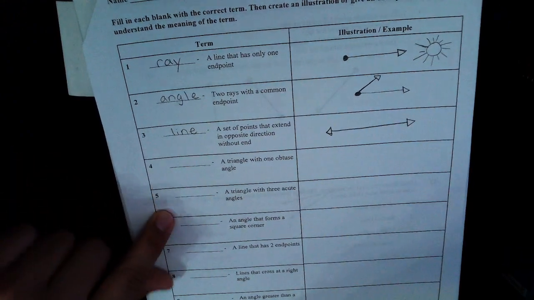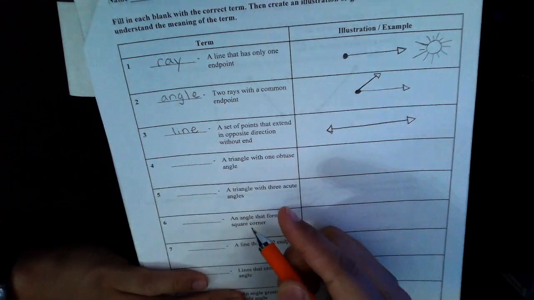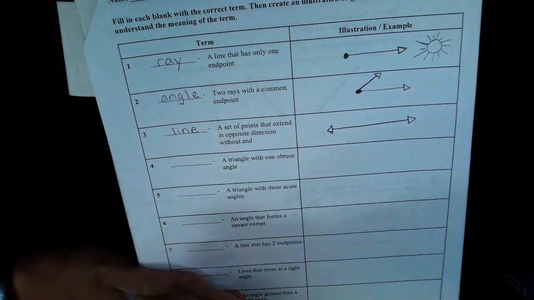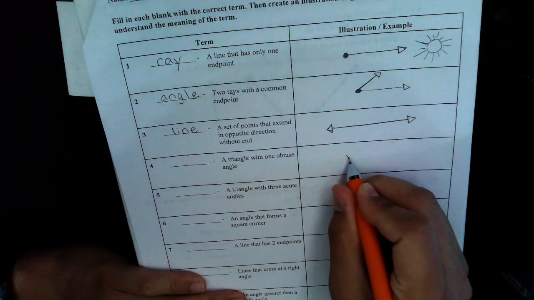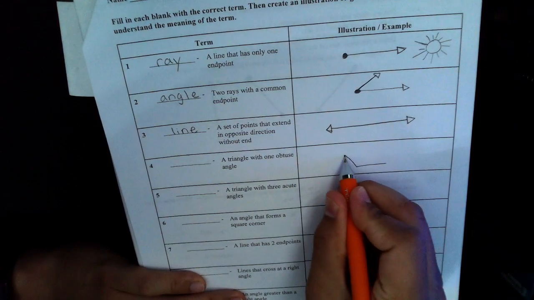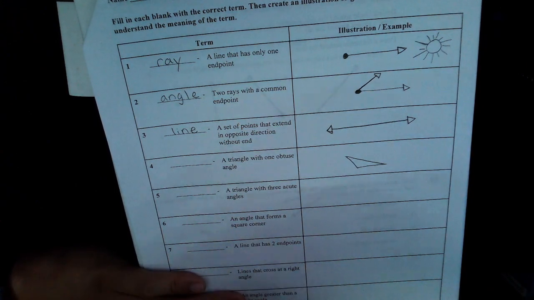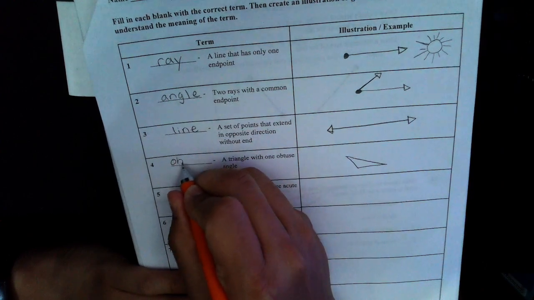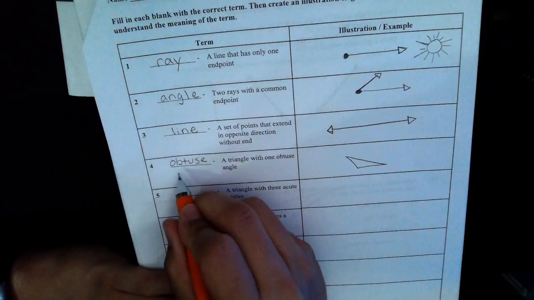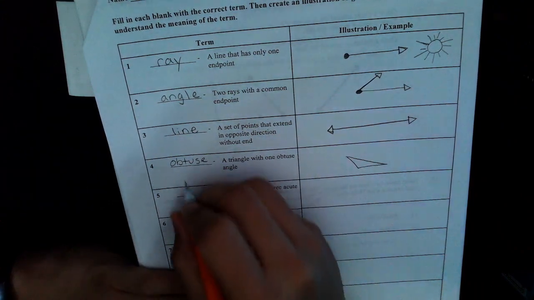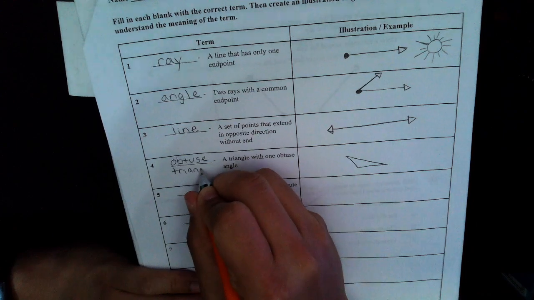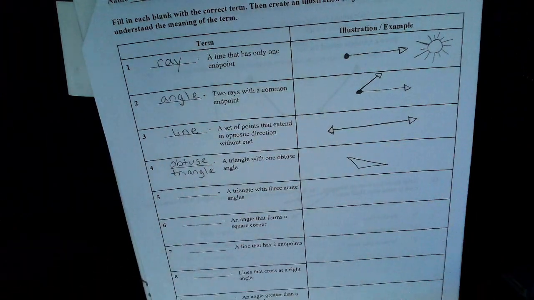Okay, we were just working with these. A triangle with one obtuse angle. So if I have a triangle and one of the angles is obtuse, what would I call that triangle? What kind of triangle is it? Kylie? An obtuse triangle. I'm going to write underneath the line because I don't have enough space there. Obtuse triangle. Very good.